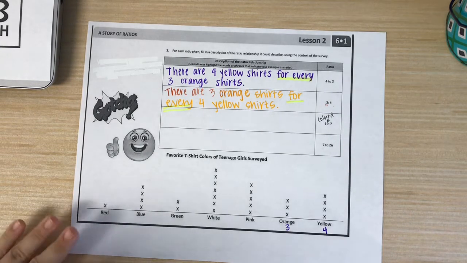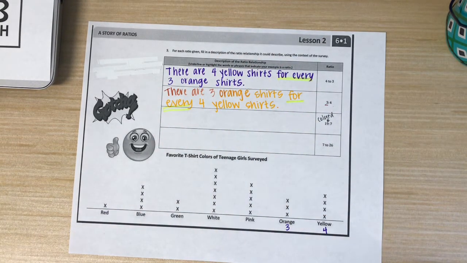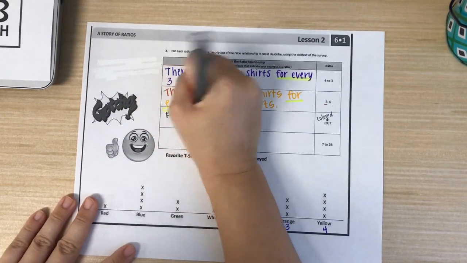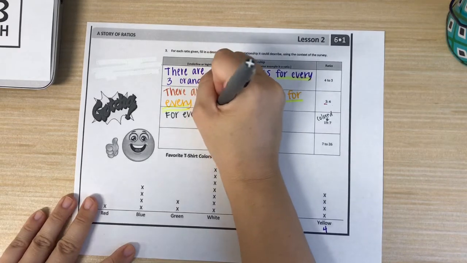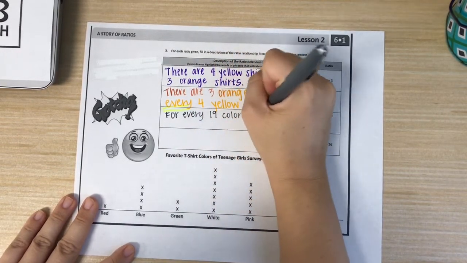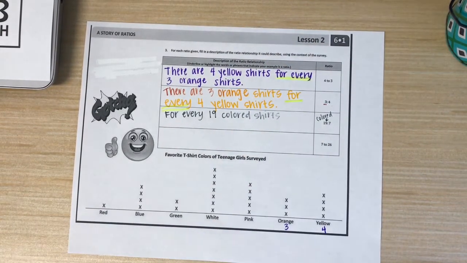So we could say here, and just to change up our wording so it's not all the same, for every 19 colored shirts, if I could find a marker that works, you guys, that would be amazing.